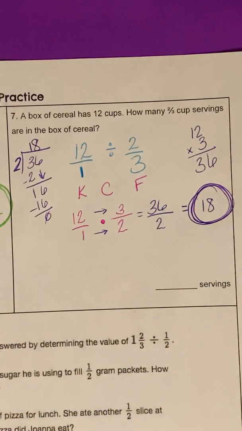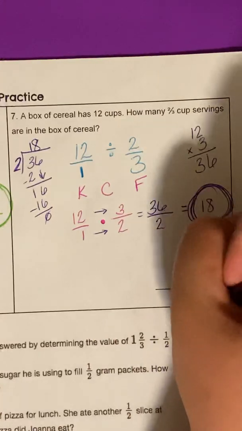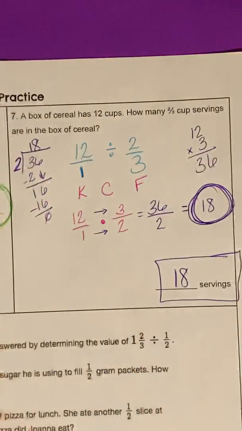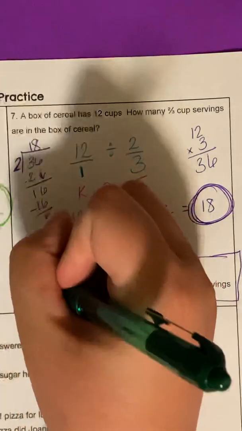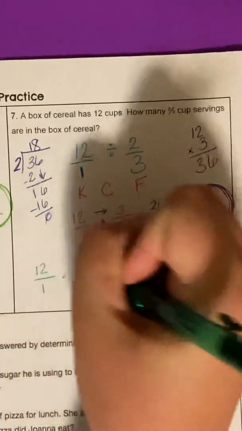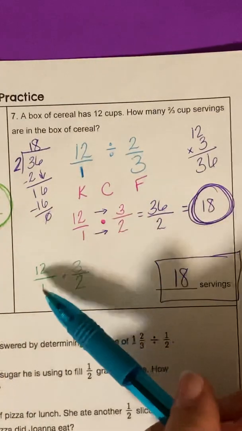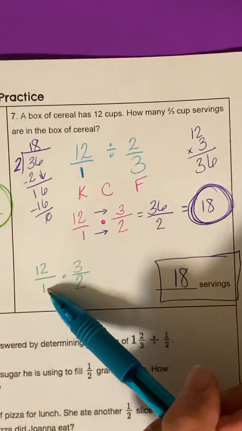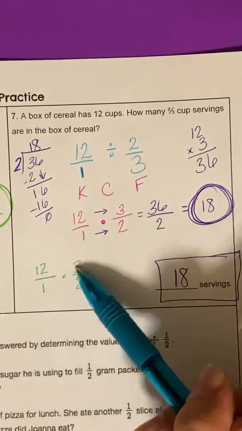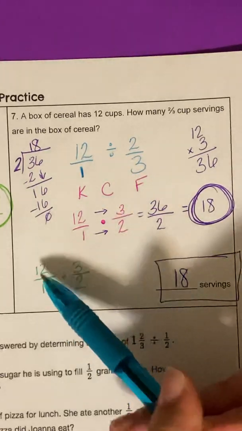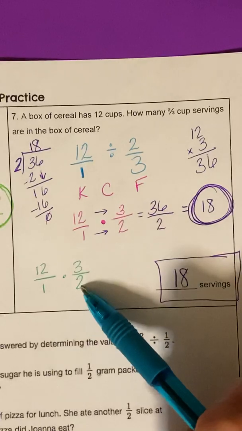Also, another way. Oh, I should put it down here. My bad. Also, another way. You can cross cancel. So just like we did on the other side, 12 first times 3 halves. So if we look diagonally, 1 and 3. Well, 1 is the least number that can go into both, so that's going to stay the same. What about a 2 and a 12? Oh my goodness, 2 can go into both.